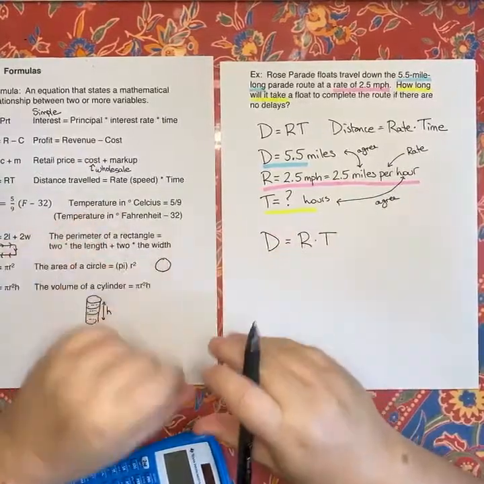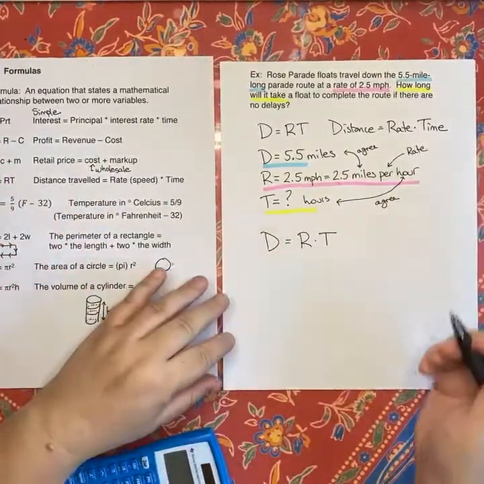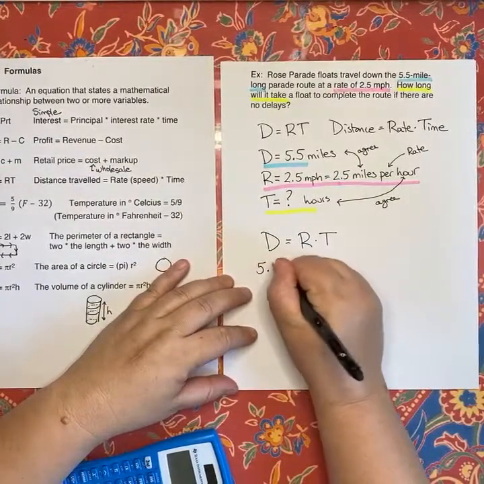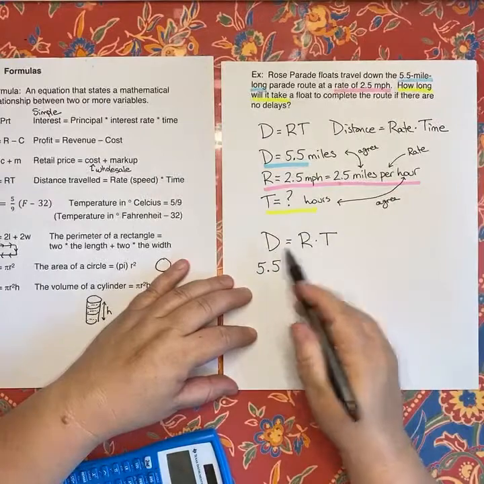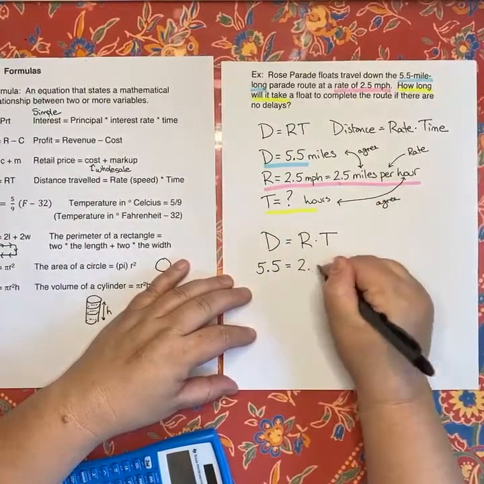Every now and again, you're going to have to convert. And when we get to that point, I'll show you how to do it. Okay, so my distance, remember, leave the units off. So I'm just going to include the numbers. Distance is 5.5 miles. My rate was 2.5.